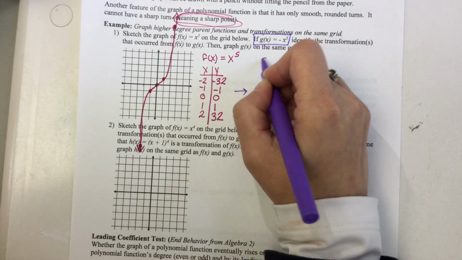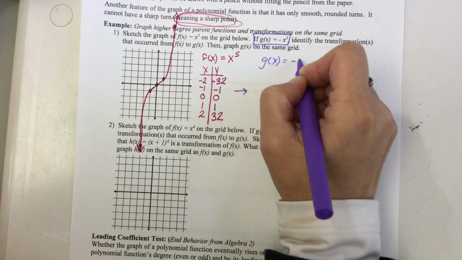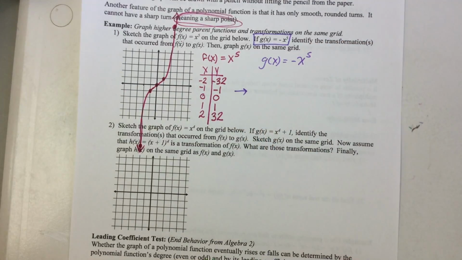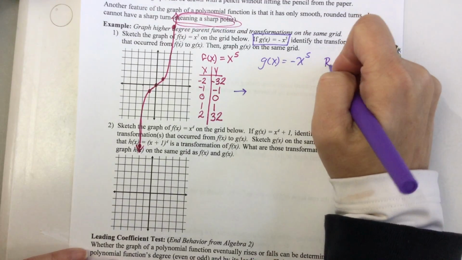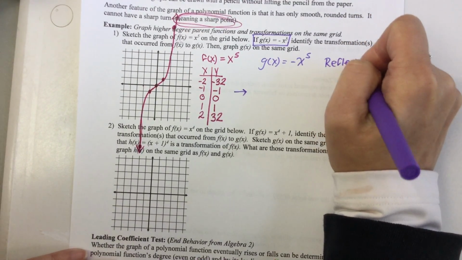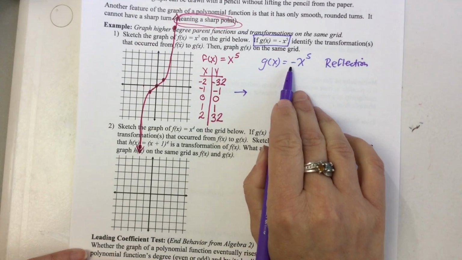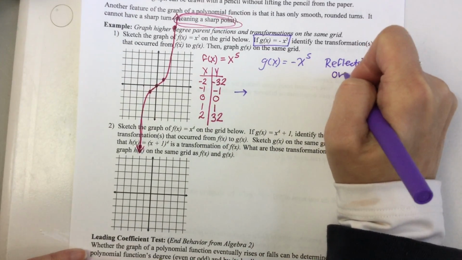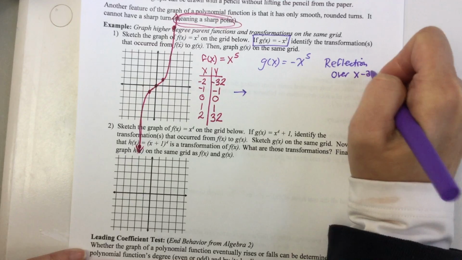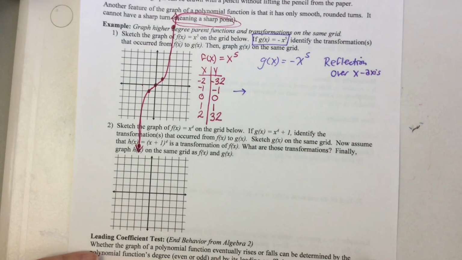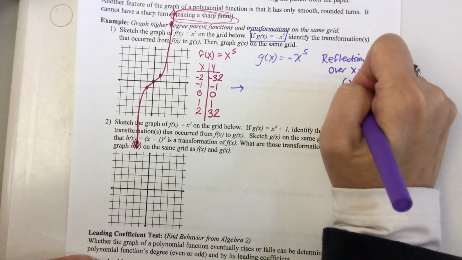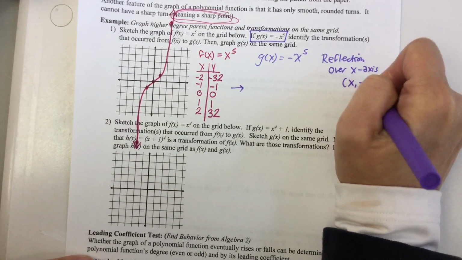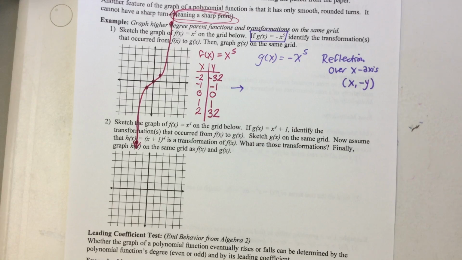So if I have g of x, and g of x is -x to the power of 5. Remember, whenever you have a negative, the transformation is a reflection. If it is out front, not in parentheses, it's a reflection over the x-axis. And the way that you change the ordered pairs, if it's a reflection over the x, is you keep the x value the same, you change the y.